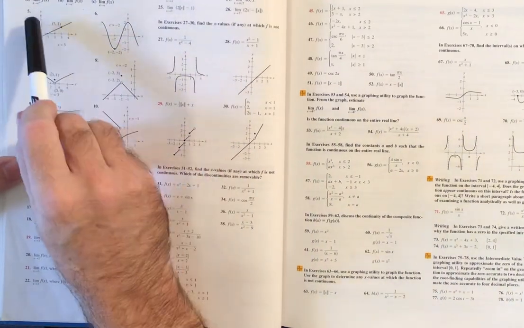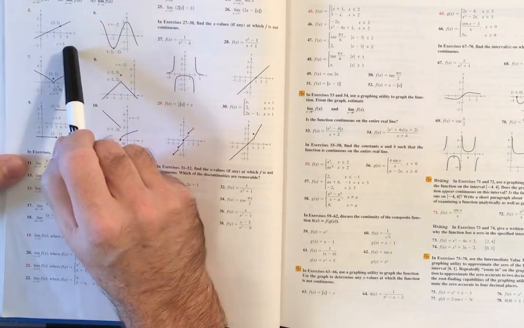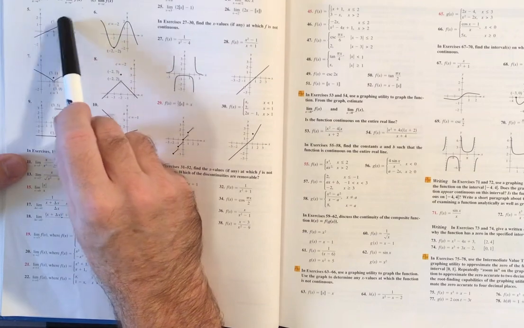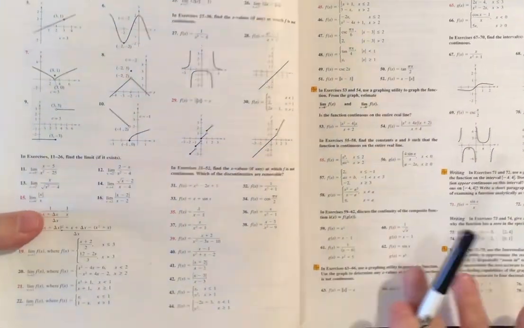So from the right, the y value is 1, and from the left, the y value is also 1. And since they're equal, then your hands come together, and for all three parts, the limit is 1.